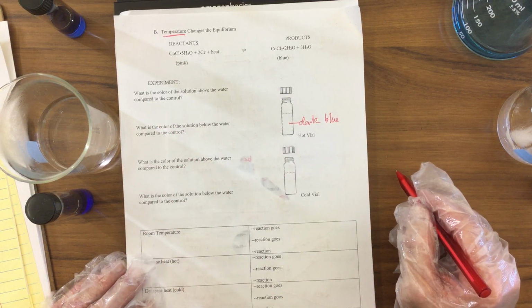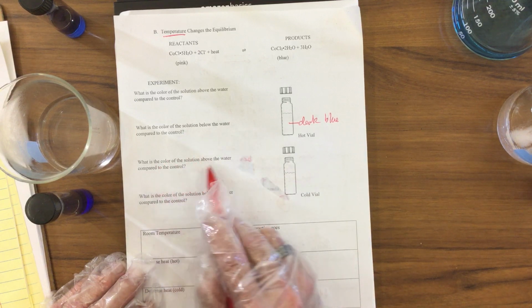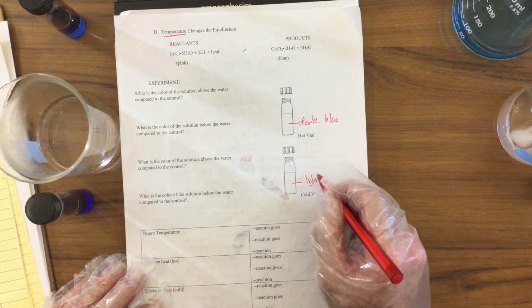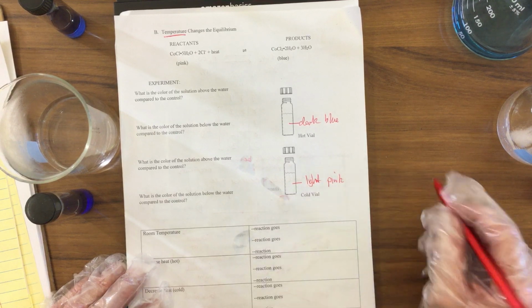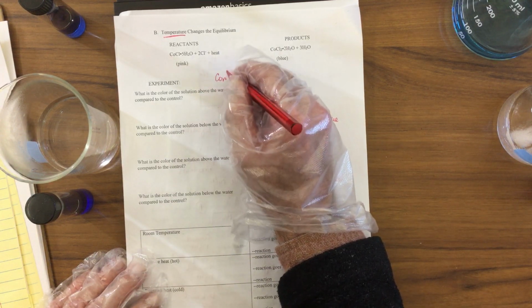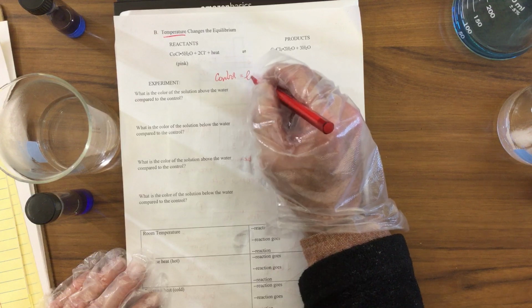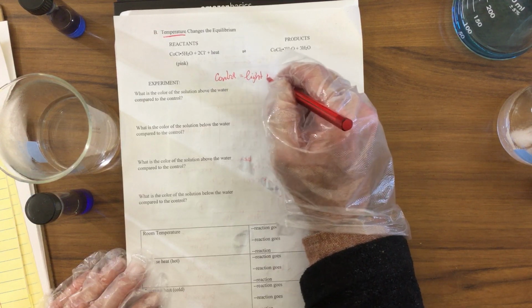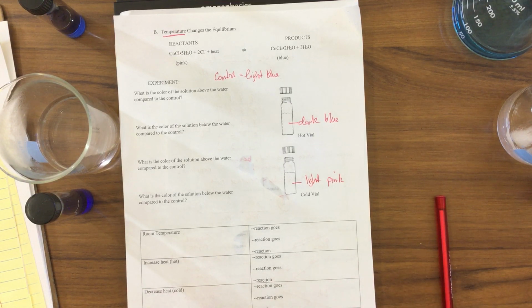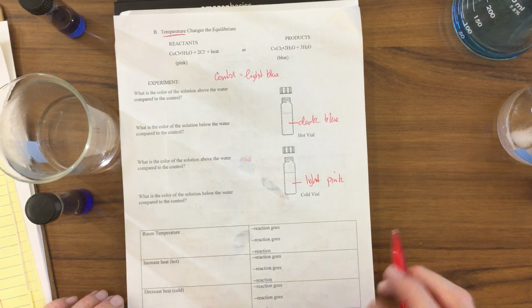So we're going to be skipping this. What color solution do we have here? This one turned into a light pink. We're not going to answer these questions, but let's take a look at the control. Let's put the control over here. The control was light blue. Let me go ahead and actually, I think it's safe to take those gloves off. So let's take a look at this.